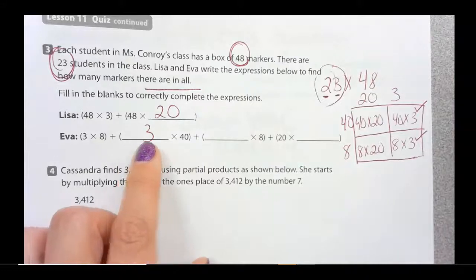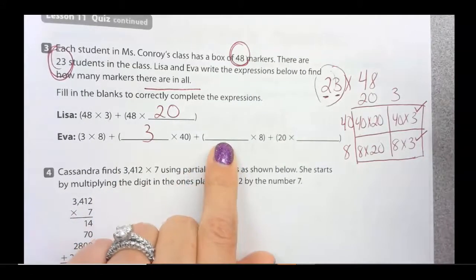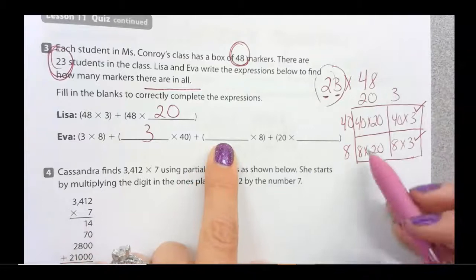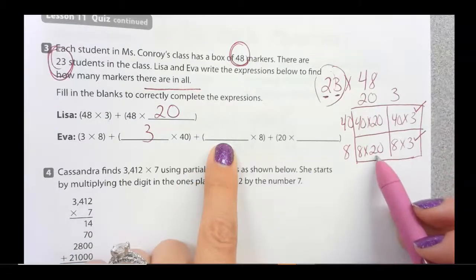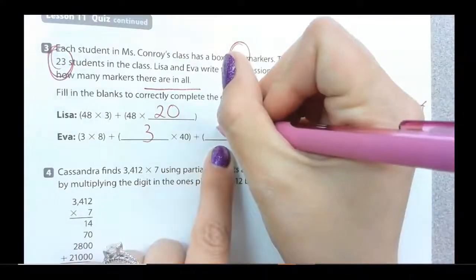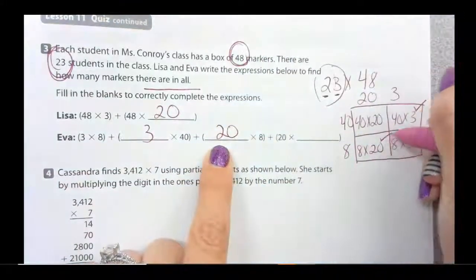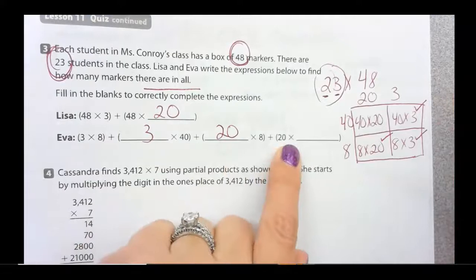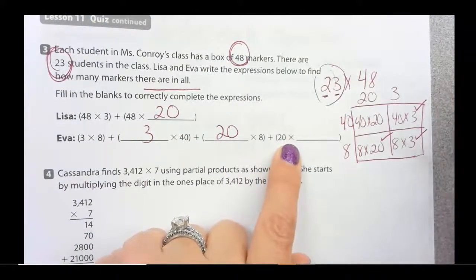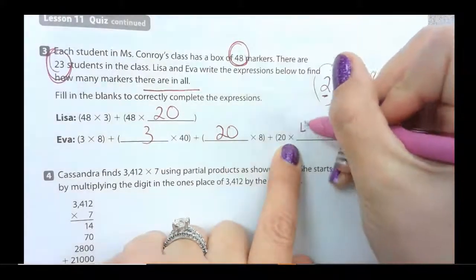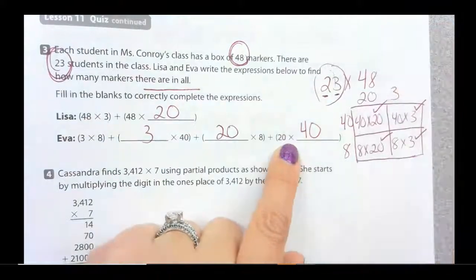Something times 8. What do we have? 8 times 20. So put a check mark there. What's the last one we're missing? 20 times 40. Check mark there.